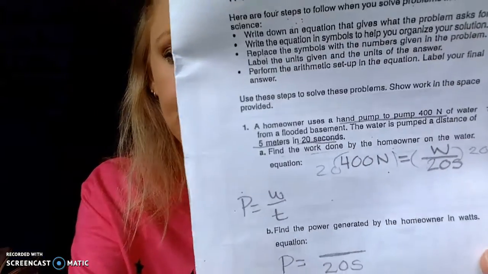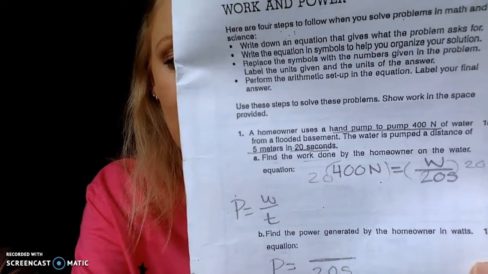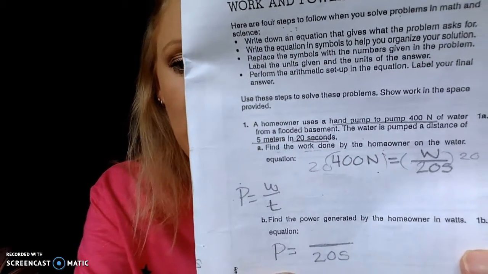A homeowner uses a hand pump to pump 400 newtons of water from a flooded basement. The water is pumped a distance of 5 meters in 20 seconds. Find the work done by the homeowner. So we're trying to find the work in this. So we're going to have P equals W divided by T. We know the power. That is 400. Okay, 400 equals W over 20 seconds.